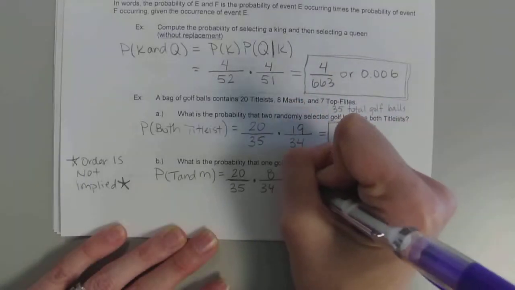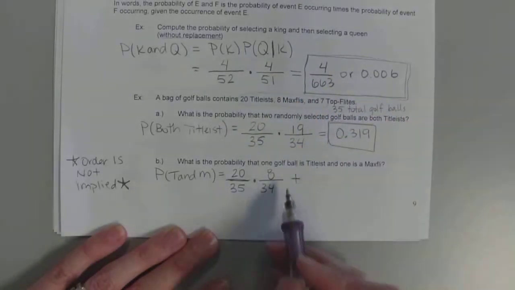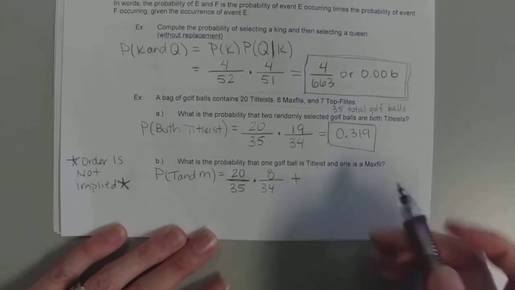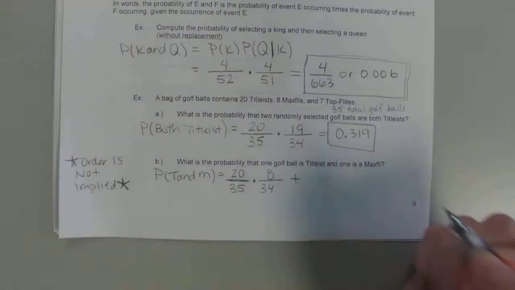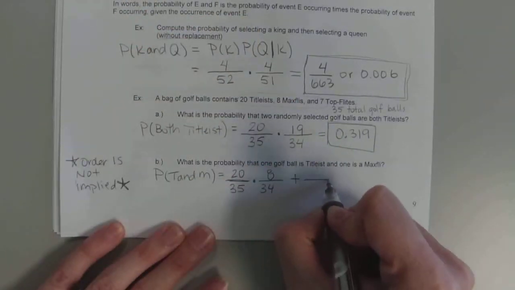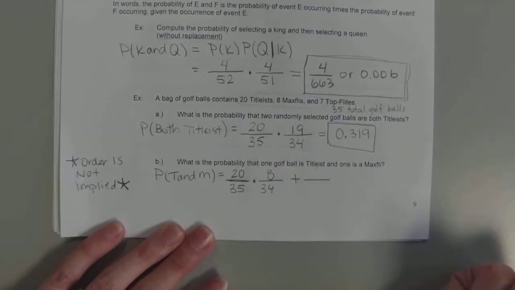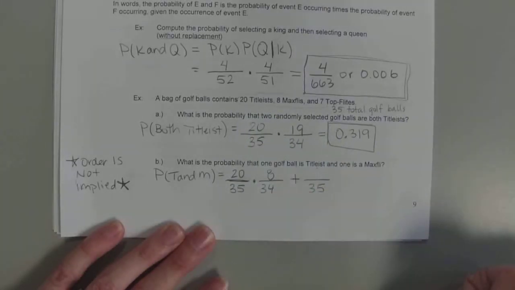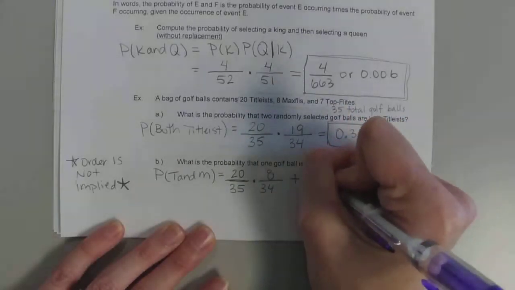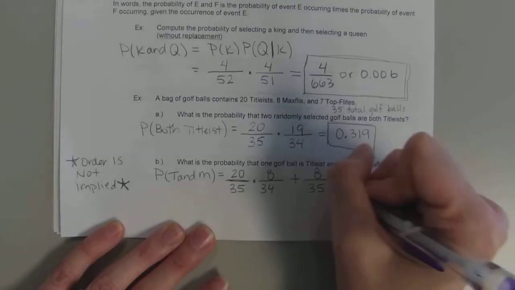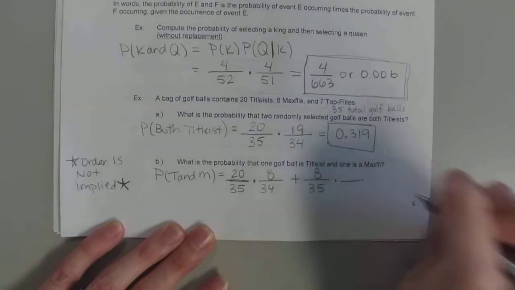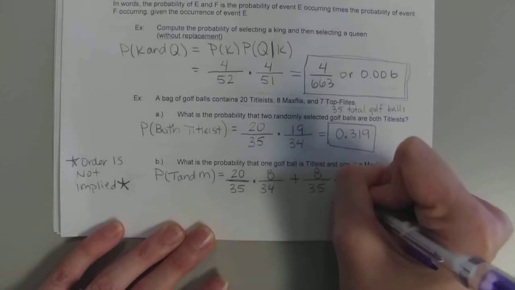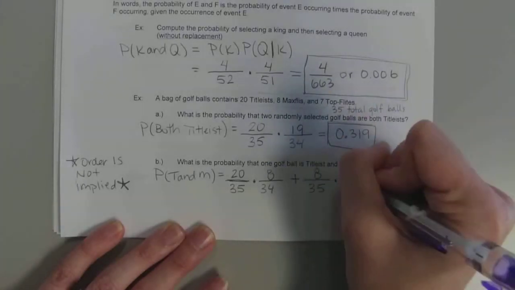And I'm going to put a big plus here because plus means or, right? This or this could happen. Ignore this scenario. Let's think about the other scenario. I want a MaxFly first. How many total golf balls are there to choose from initially? 35. And how many of them are MaxFlies? 8. Now that I've chosen a MaxFly, how many total golf balls are there to choose from? 34. And how many of them are Titleist?